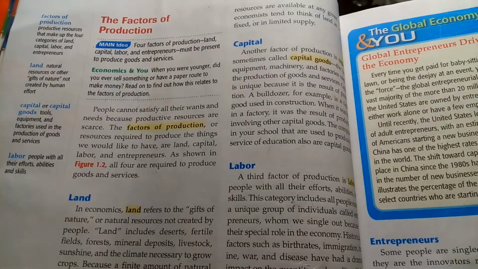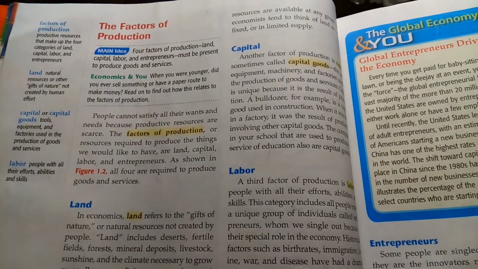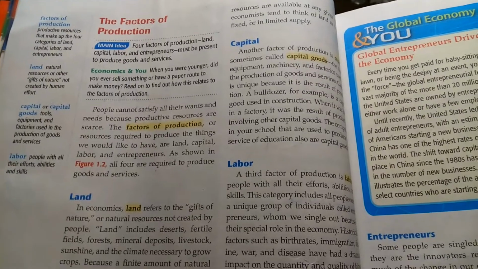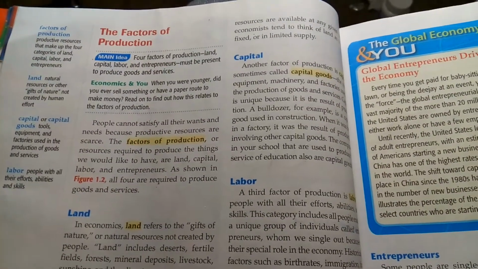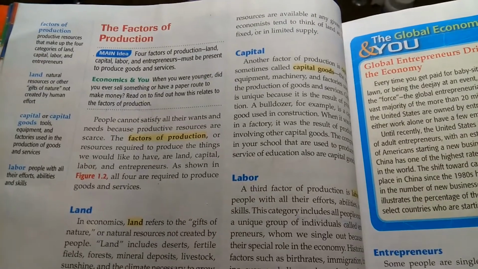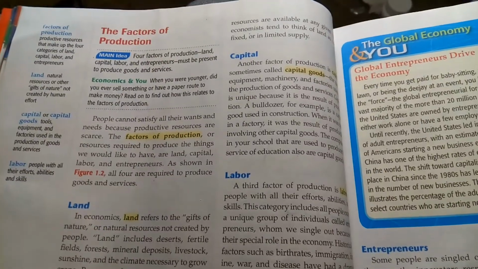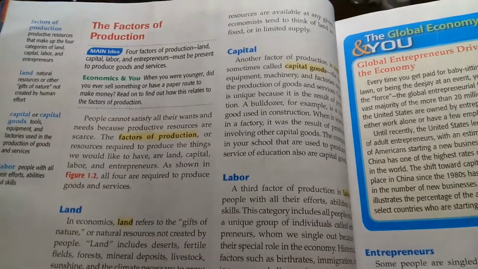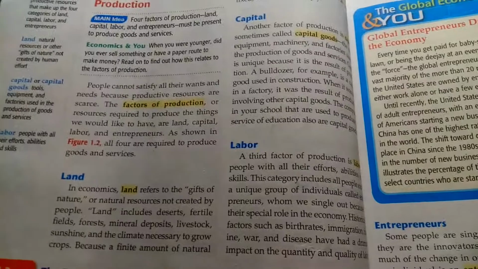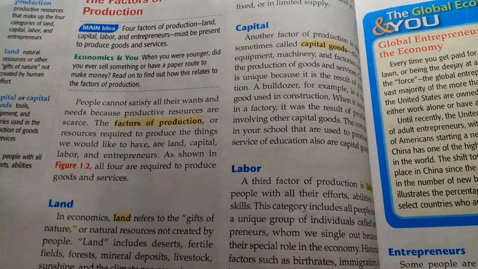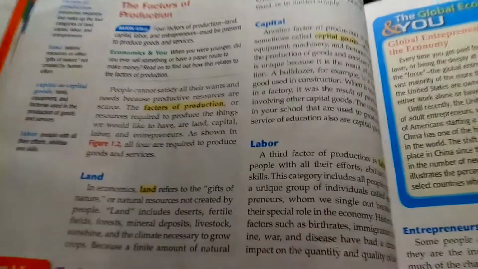The 4 factors of production: land, labor, capital, and entrepreneurs, must be present to produce goods and services. Economics and you. When you were younger, did you ever sell something or have a paper route to make money? Read on to see how this relates to the factors of production.